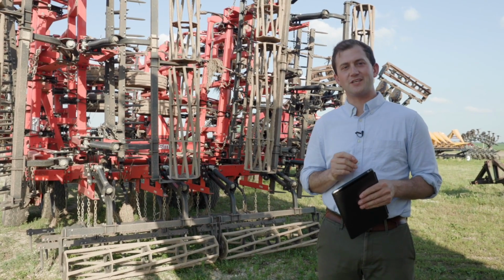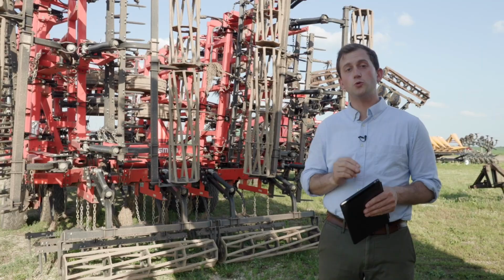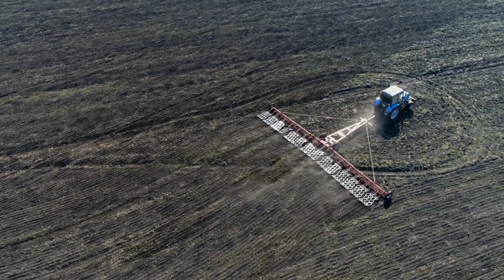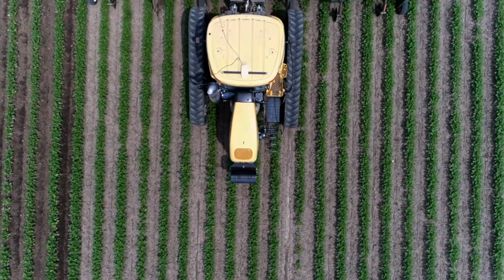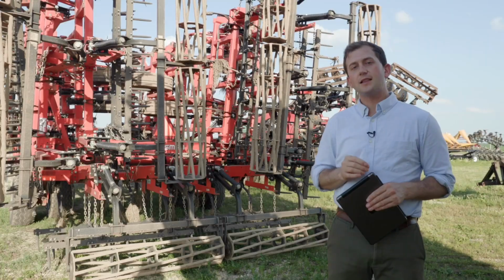So the second goal of tillage is weed control. Now we need to think about tillage and weed control in 2 ways. 1, we are going to till that whole field to get rid of all of the weeds as best we can. Or 2, we're going to till between the rows in order to get the weeds but not the crop. Now let's take a look.